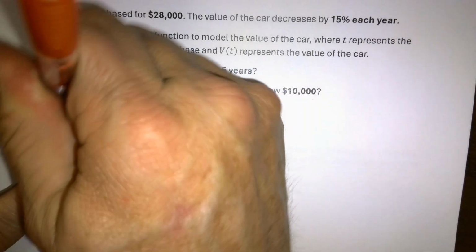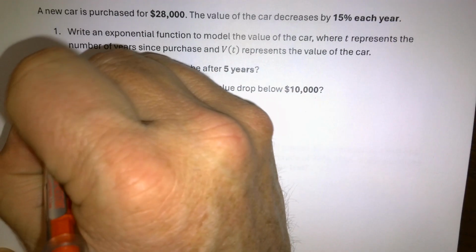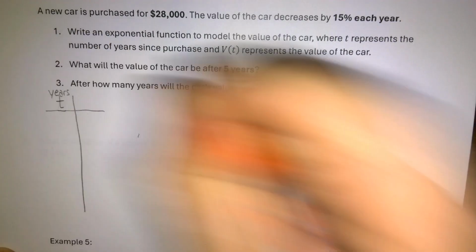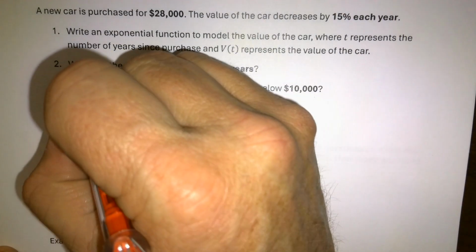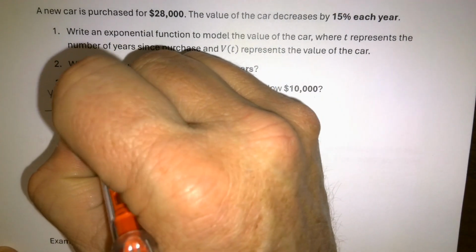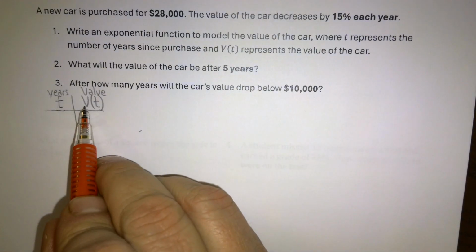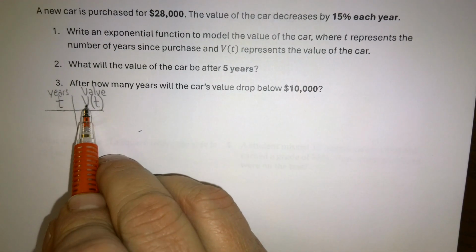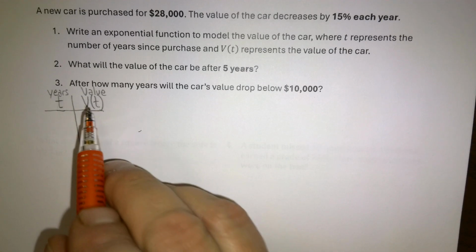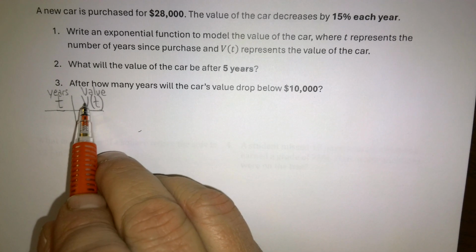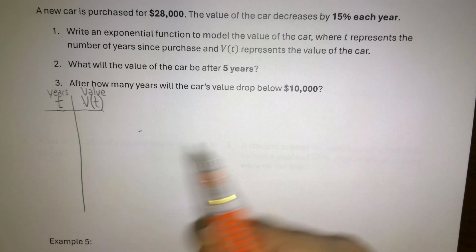Instead of x, we're going to use t for time, and that's going to be years, right, because it's decreasing each year. And then this will be v of t, v standing for value, the value of the car. And the reason it's v of t is because the value of the car depends on when we're talking about, right? Are we talking about when we first got it? Are we talking about 5 years down the road? So the value of v is going to depend on how many years have passed.